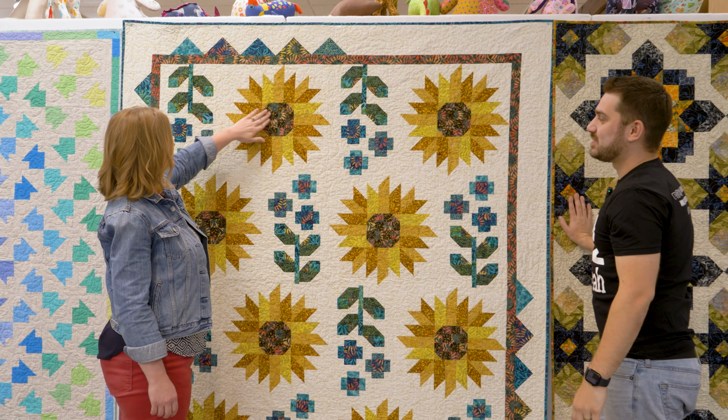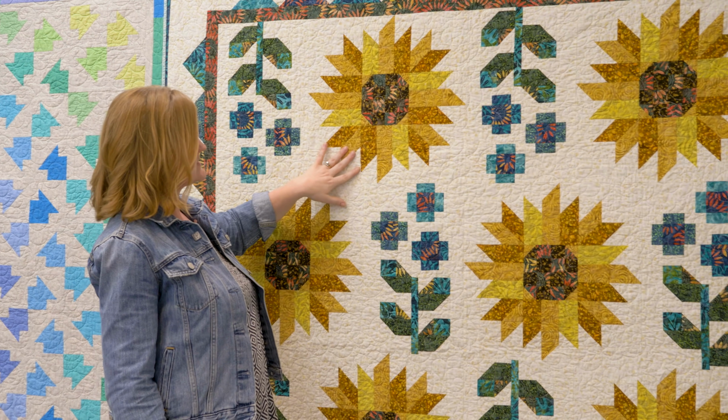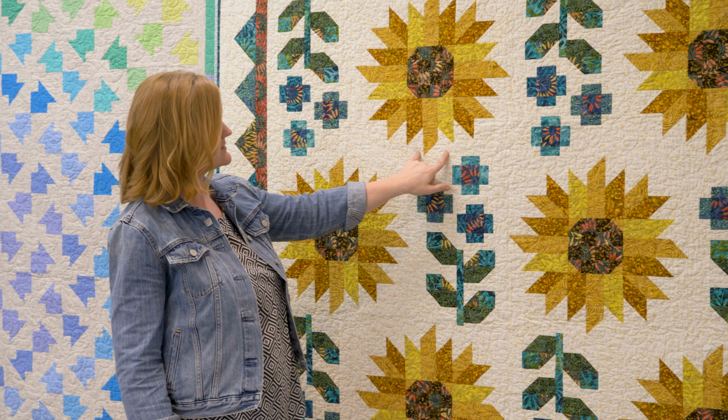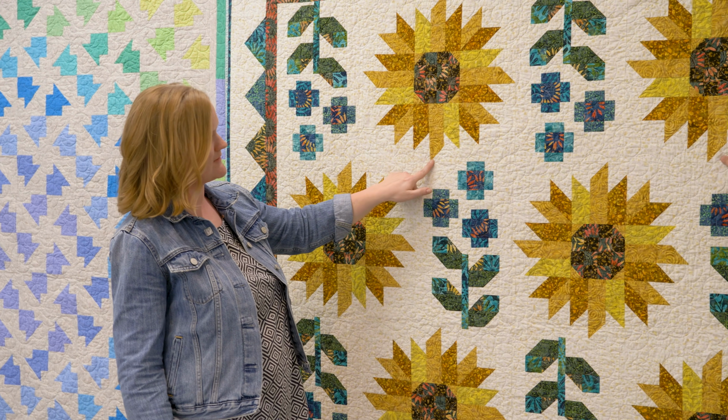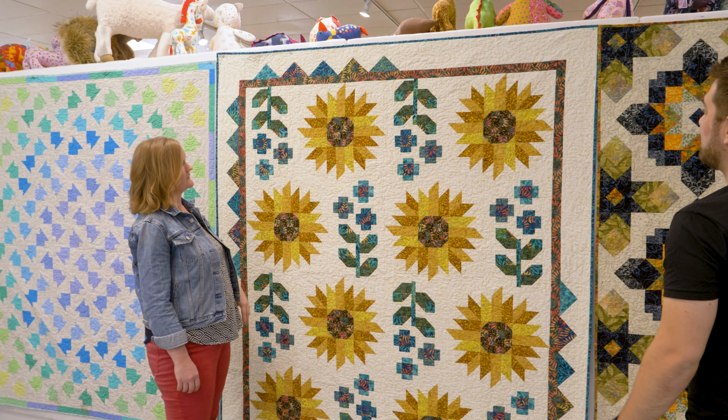So you make a strip set, and then you make half square triangles, right? And then the rest of it, these are going to be stitch and flip corners. And then you've got these little tiny pieces on the end to make sure that we get that round effect, right? Yeah. We wanted those to be a little bit longer.